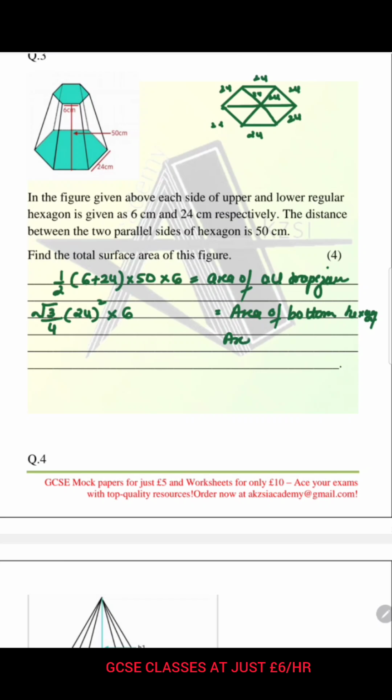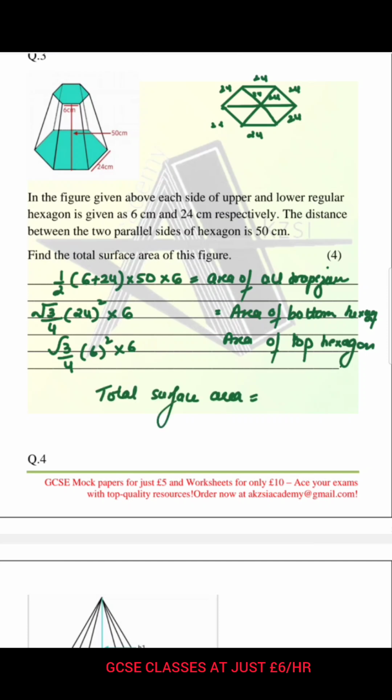And similarly, the area of the top part, the smaller hexagon, would be √3/4 times 6 squared times 6. And after calculating all, I need to add them up. It will give me the total surface area of this given frustum of a pyramid. So the final answer is, finally, the total surface area is 6090.02 centimeters squared.